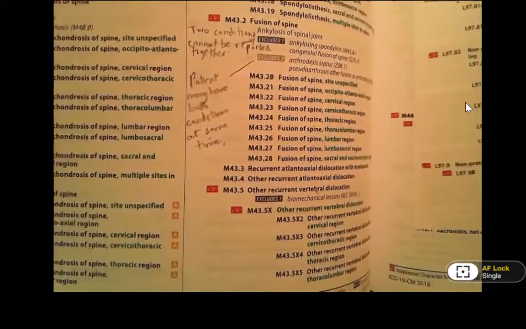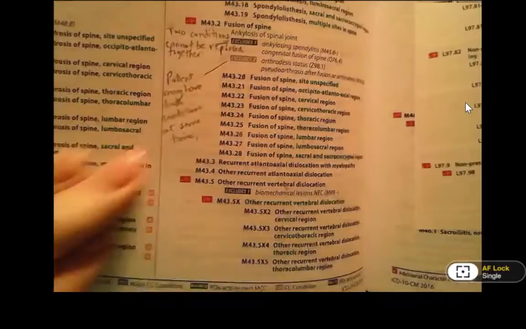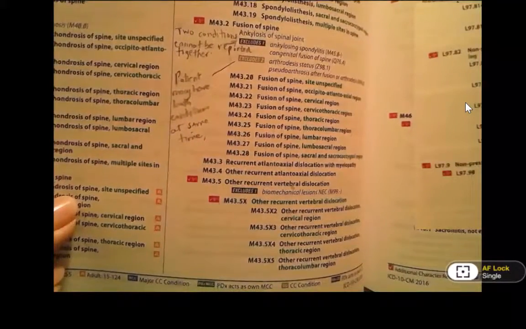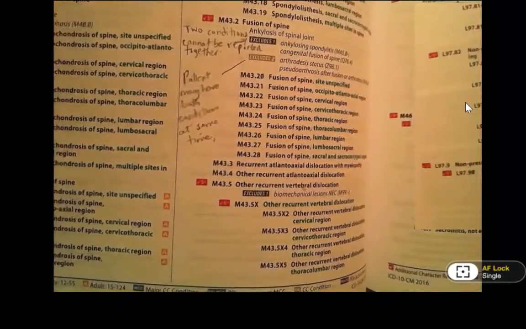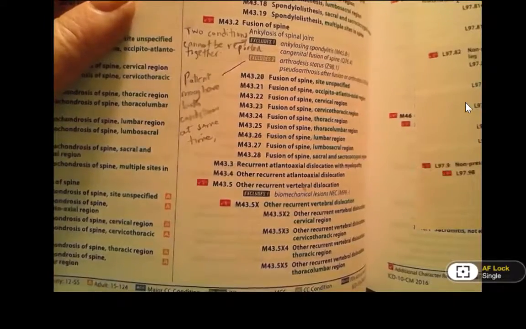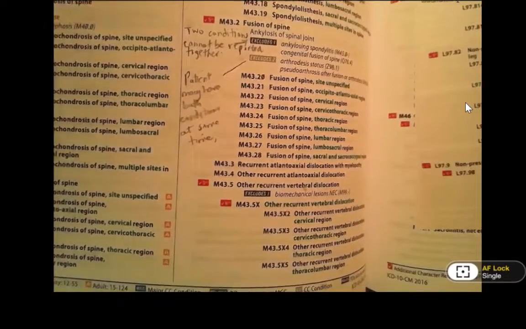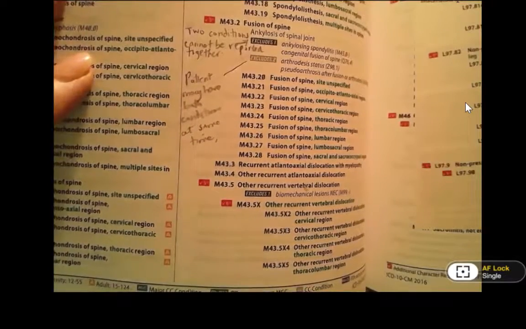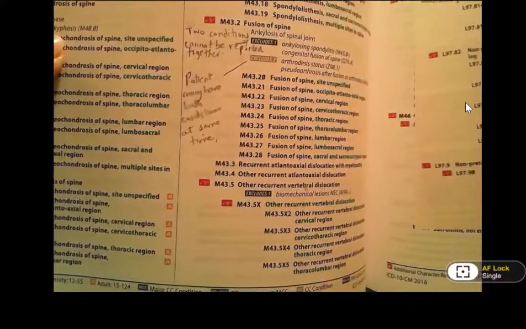And the other thing were the Excludes 1 and Excludes 2 notes. You may have read that. And I'm going to go to M43. And I use my textbook. I write in my code book because I don't know how you keep all this straight. I can't remember all this. I need notes. And it's important for you to realize this code book is your tool.